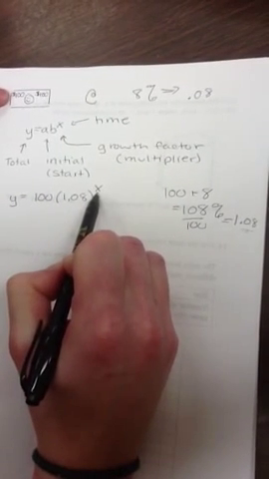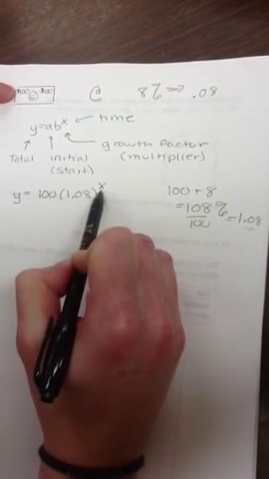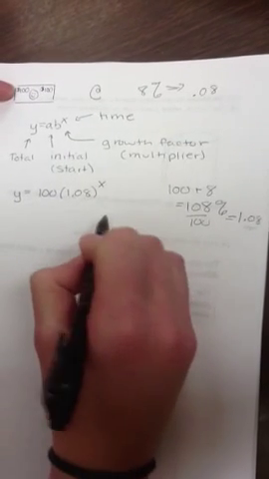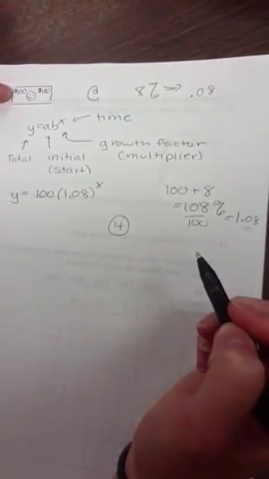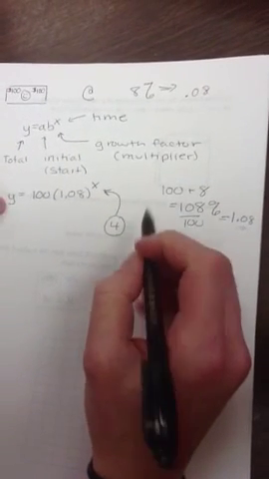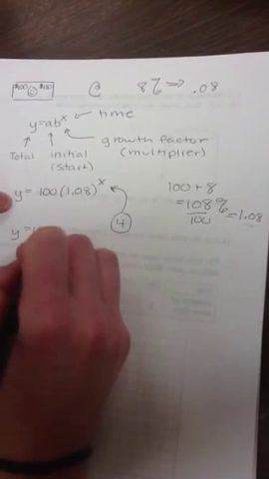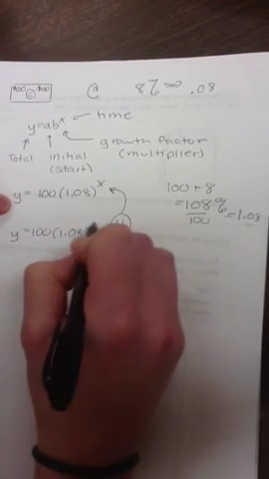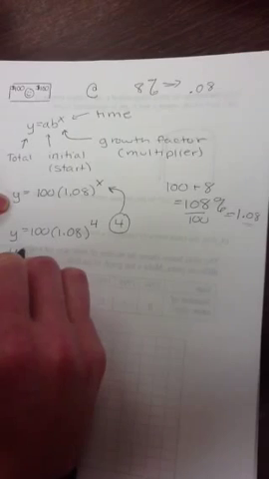And the next will be how many years I want to invest it. Let's say right now I'm just starting college, and I can invest this money for 4 years while I'm in college. I would take that 4 years, put it in for x as my time, and now I can use my magic calculator to calculate what I'm going to get.